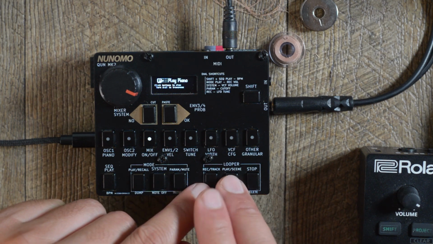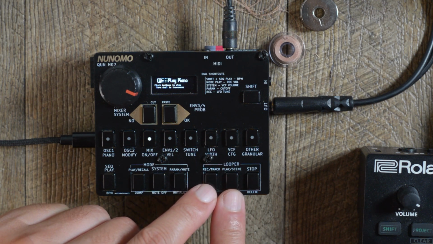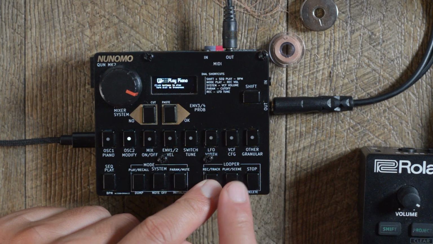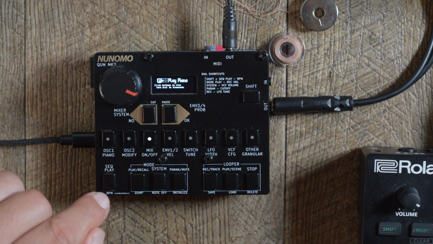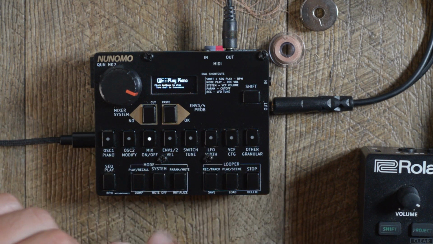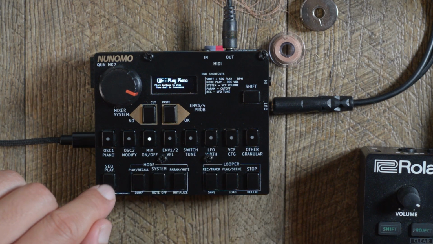You can also overdub on top of the existing recording. To do the overdub, just do the same thing, press rec and play, and it says overdub. That means ready for recording. Then press play and then just play. Okay.